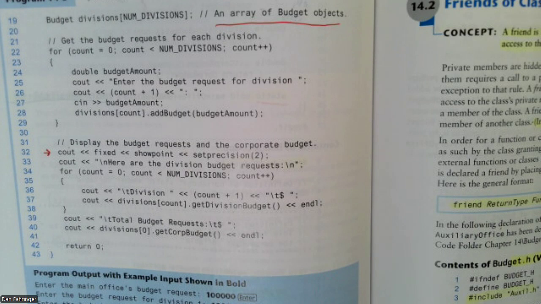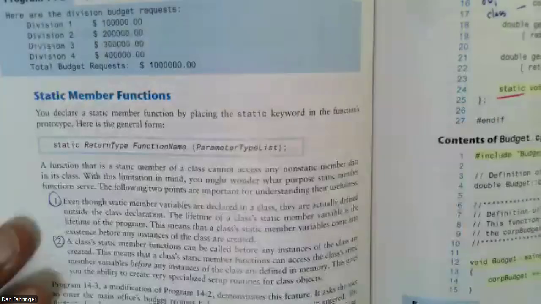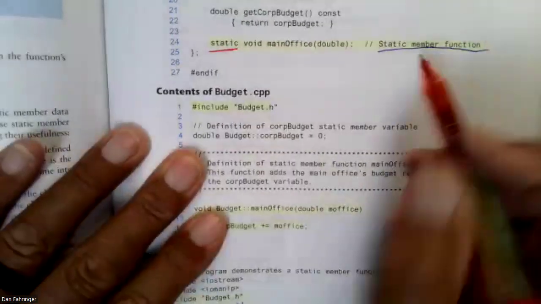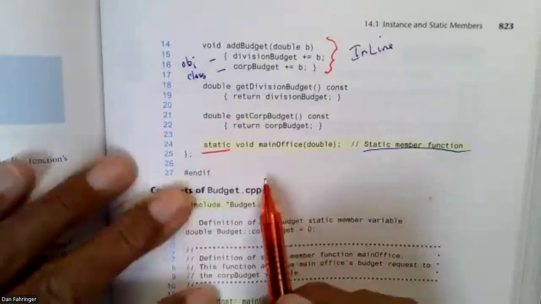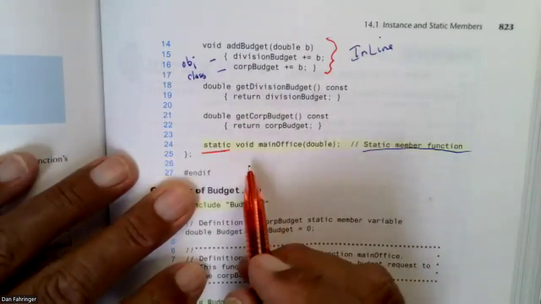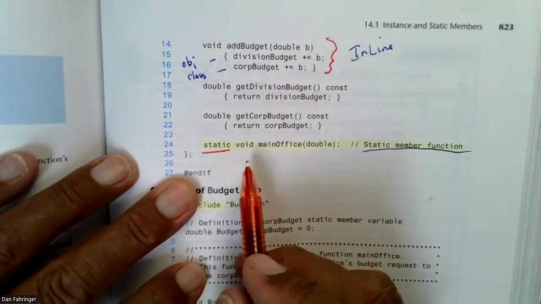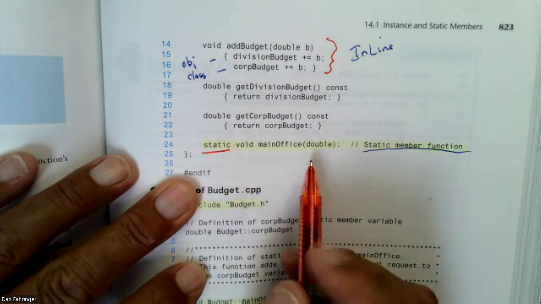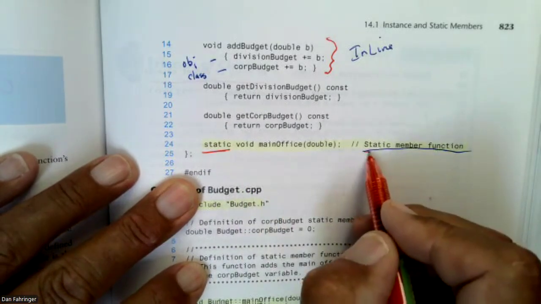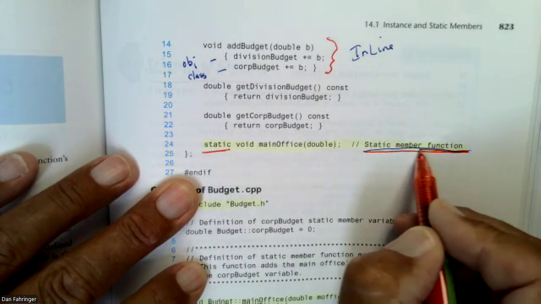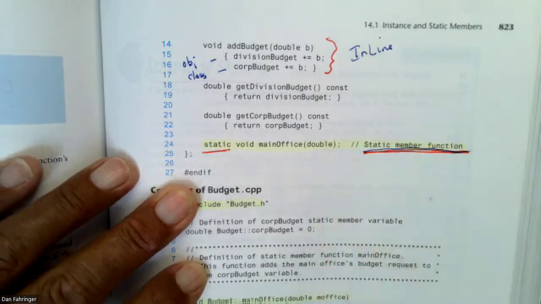So, what are we talking about in this one? We need to back it up a little bit. We come back to the .h file. We've created a static function. This is a static member function. This can be used anywhere.